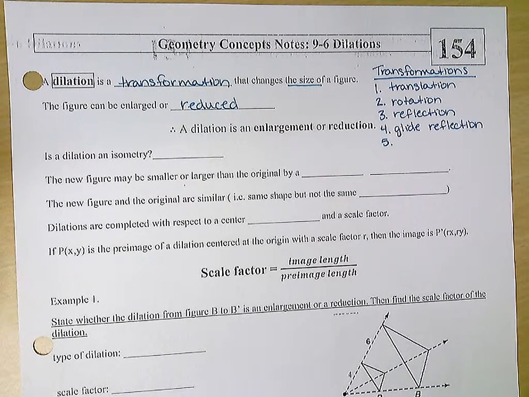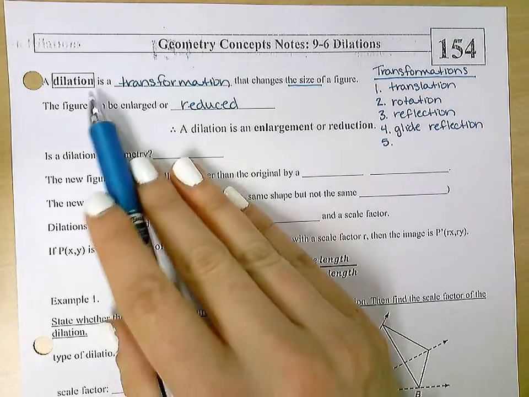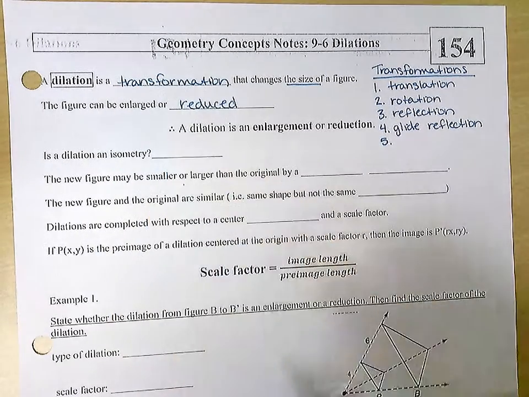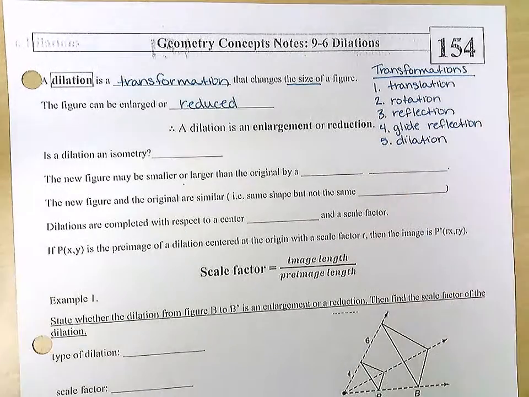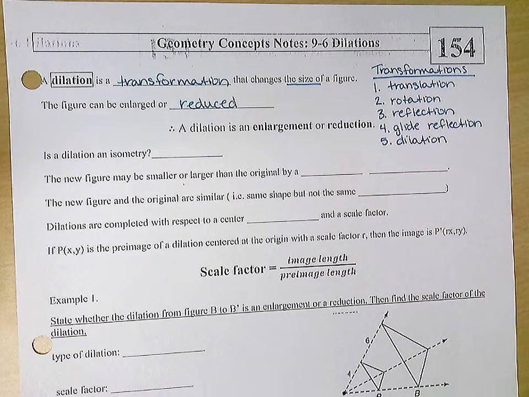The last one is the one we're going over today. So a dilation is still considered a transformation. So those are your 5 different transformations that we'll be going through this chapter.